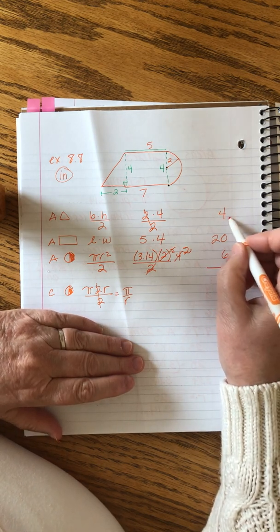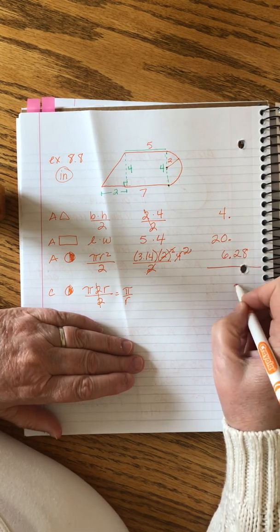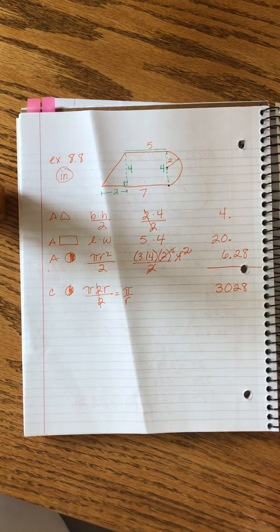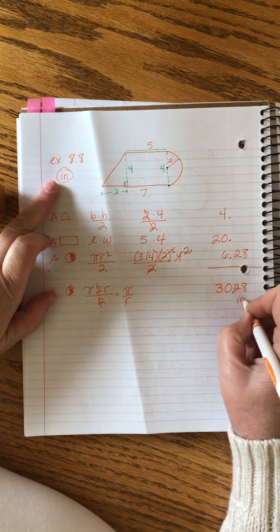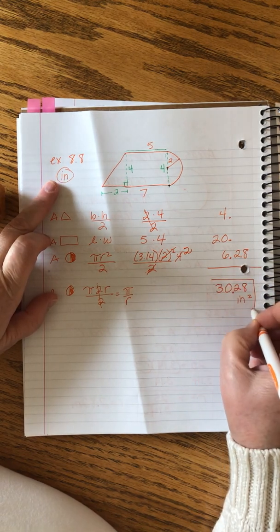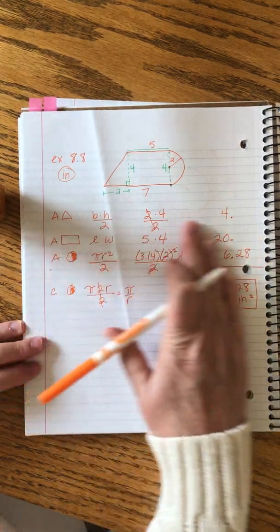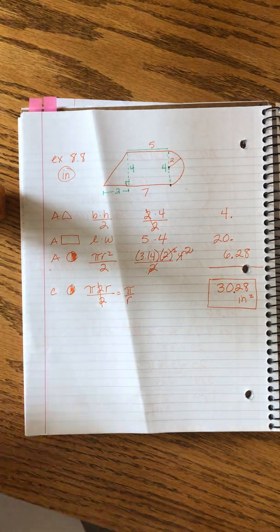All right, now we're ready to add. I put decimals in because that's how we add decimal numbers, is line up the decimals. 28, 30.28. That's the right answer. Inches squared. Okay, now you can see how this way of organizing your work can really come in handy. Okay, last section. Are you still with me?